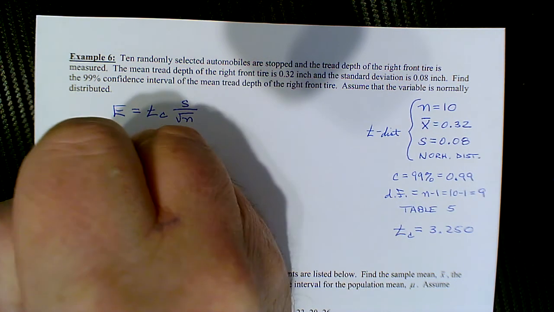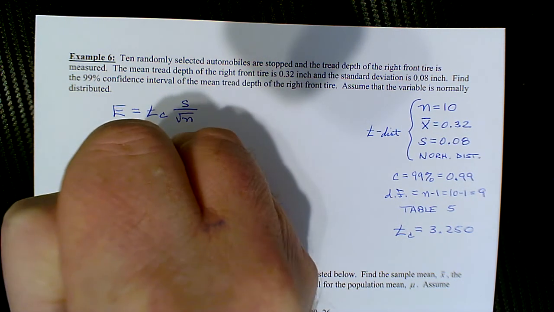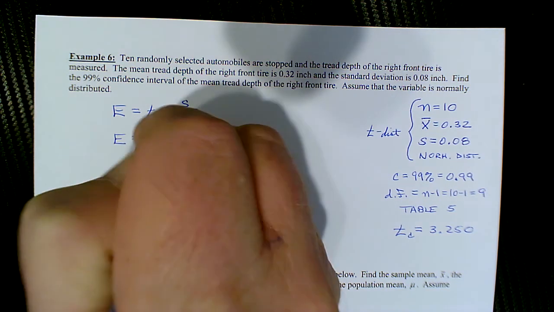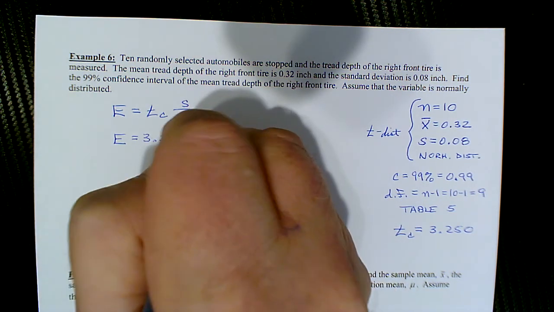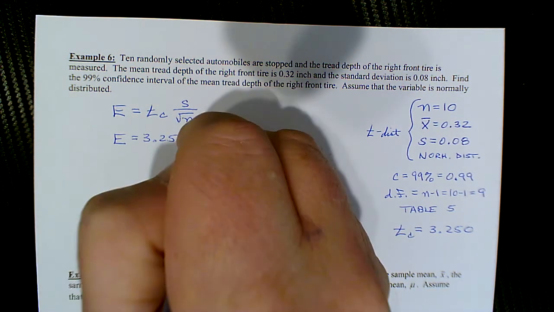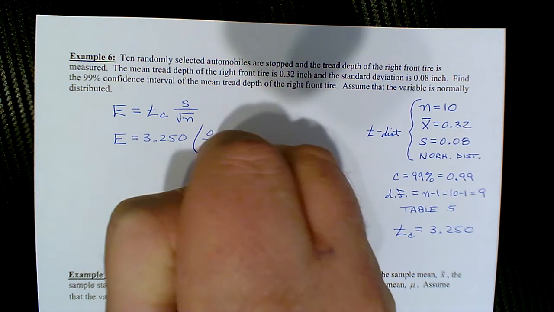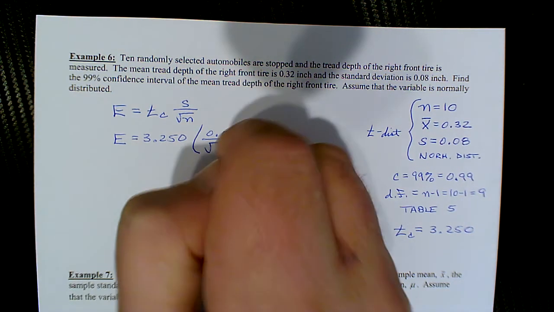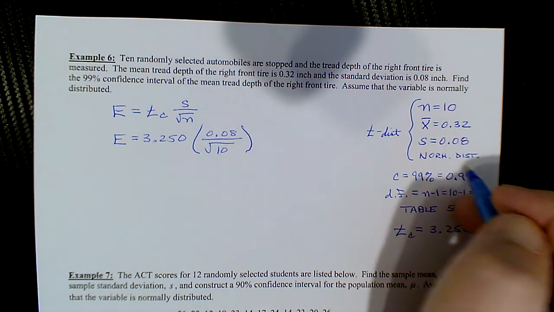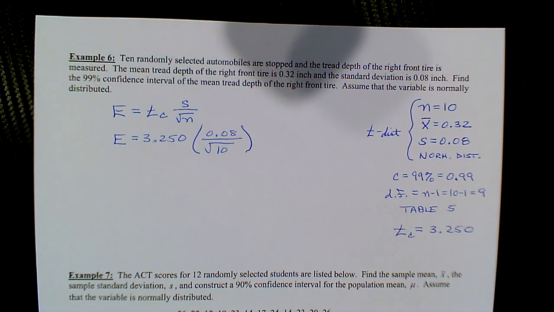Okay, so all of the givens are on the right here. And so we calculate E, and double check my computations, 0.0822. So I'm going to 4 decimal places for some reason.